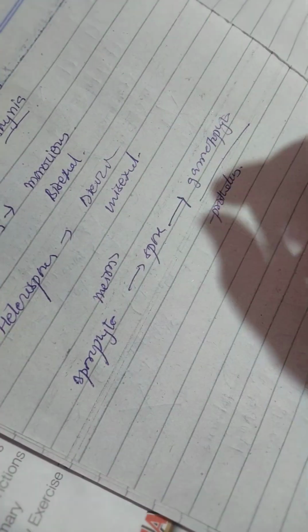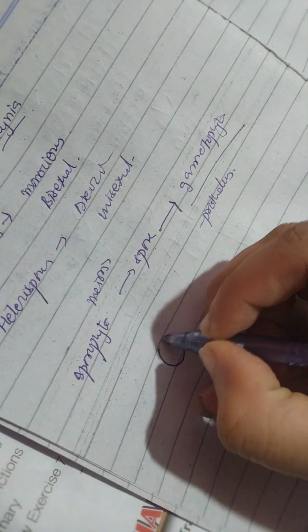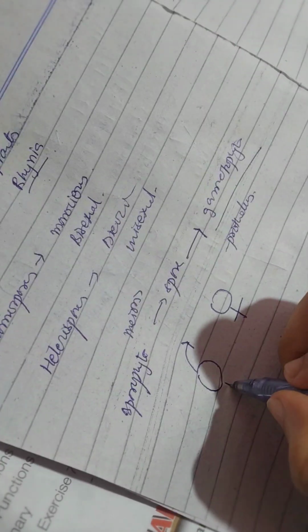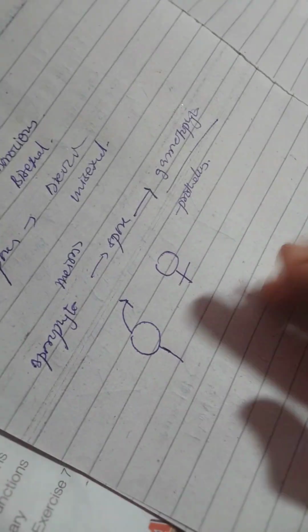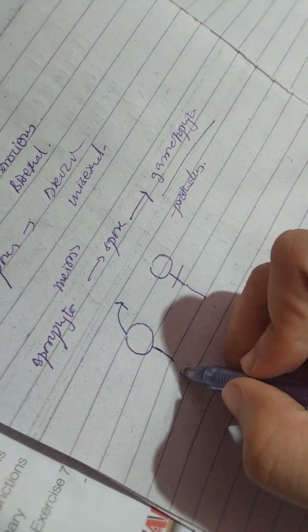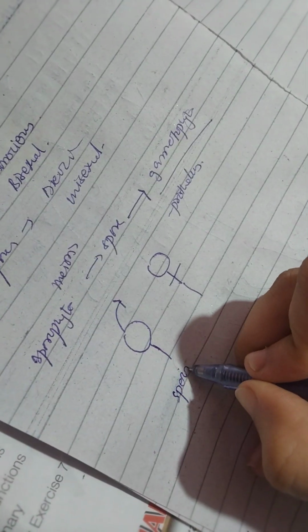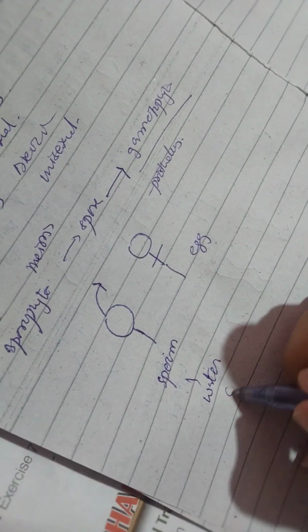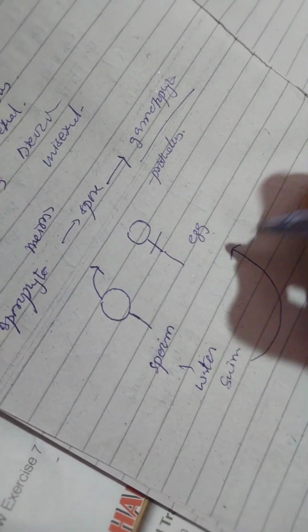We know that this sign is of male and this is of female. So obviously the male will produce gametes and the female will also produce gametes. So sperm will be produced, and this is the egg. The sperm will swim through water and go to the egg, right?